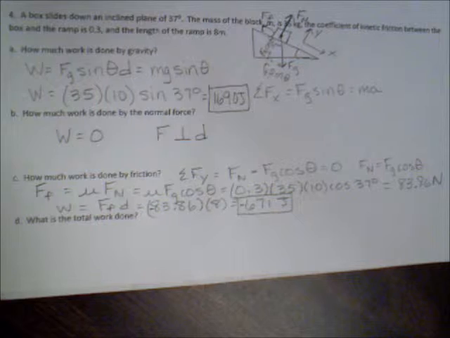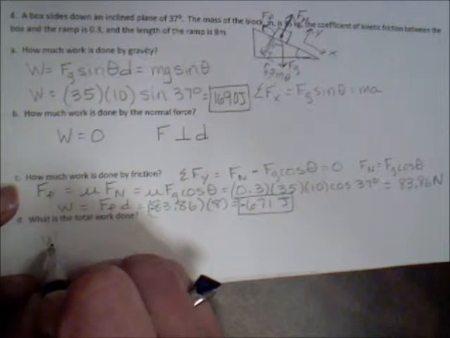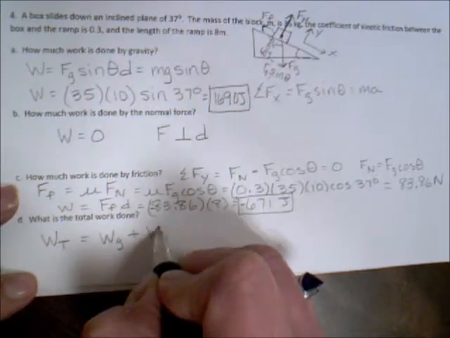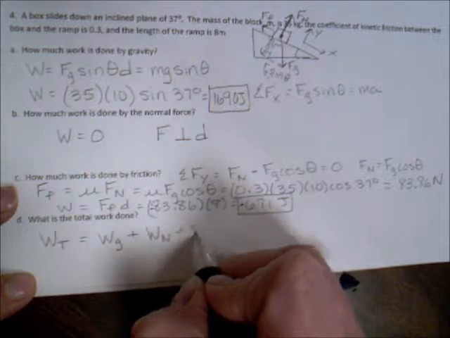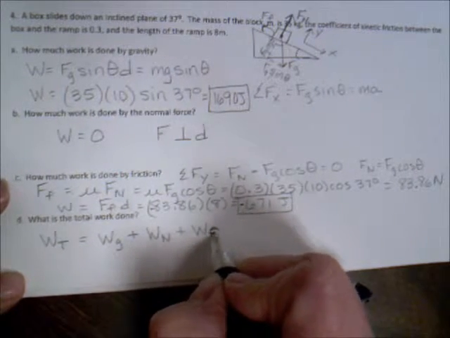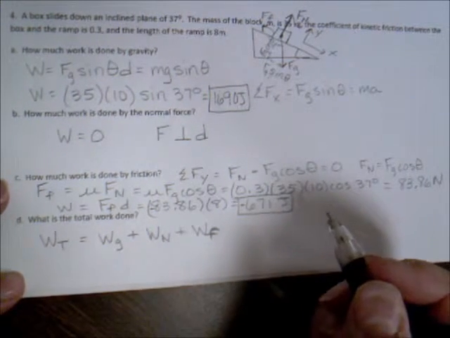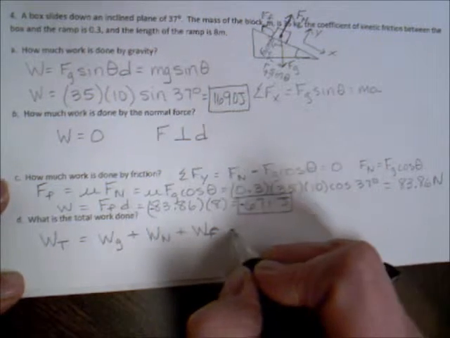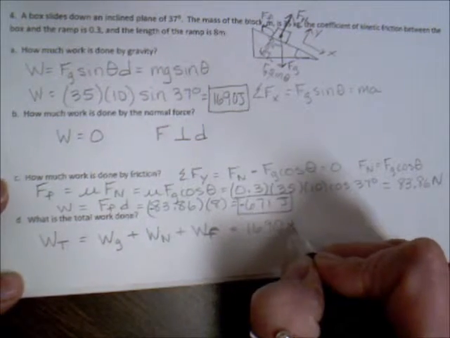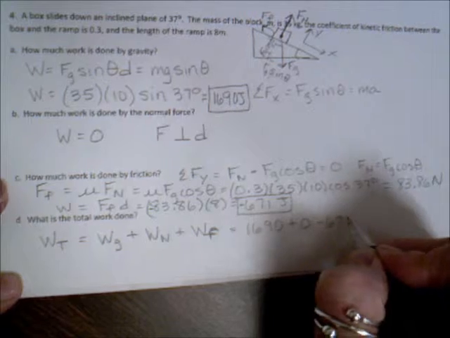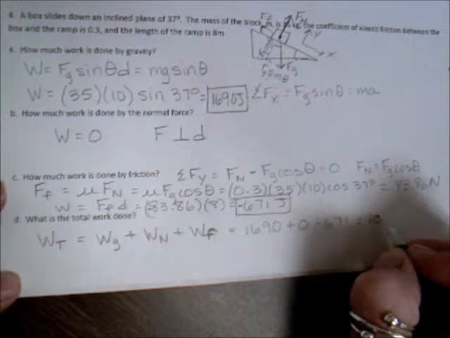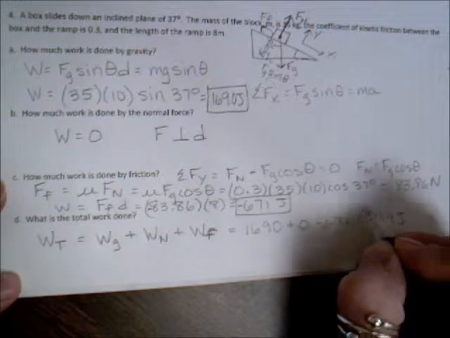To find the total work done, all we have to do is add up all the work. So total work is equal to the work done by gravity plus the work done by the normal force plus the work done by friction. Let's make that a little f. And so we just plug in our numbers. 1,690 plus 0 minus 671, and that is going to equal 1,019 joules right there.